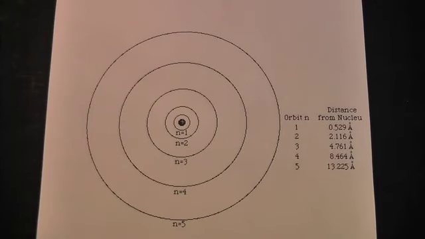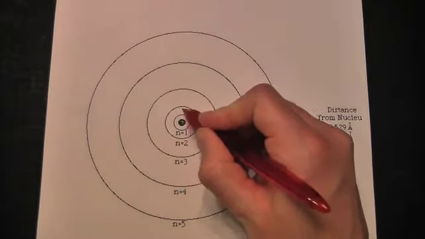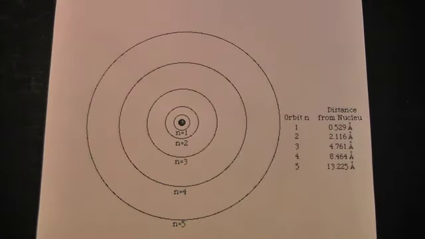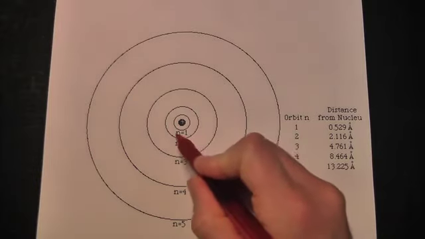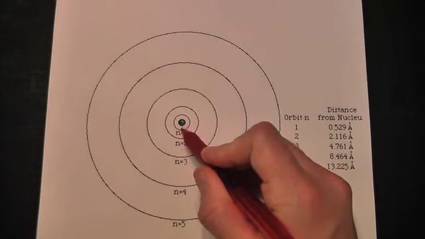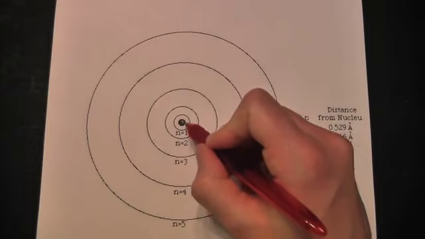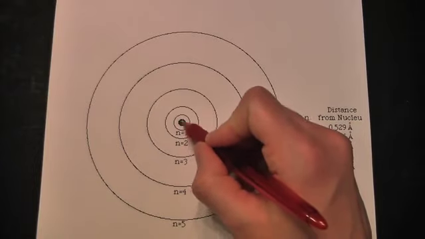This is a picture of the Bohr model of the hydrogen atom. So let's take a look. Here's the nucleus, and then each of these rings represents a fixed orbit that Bohr proposed. Now these orbits are quantized, meaning there's nothing in between. It's just a specific value for each orbit. So n equals 1 represents the first orbit, and that is always a certain distance from the nucleus. That distance is listed here. The second one is also a certain distance.